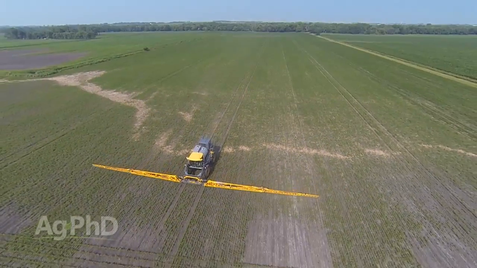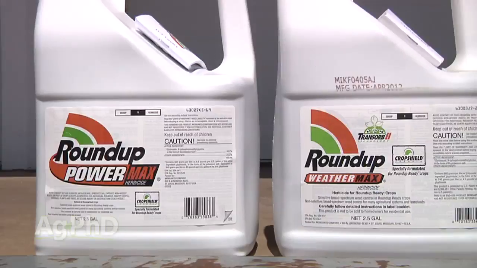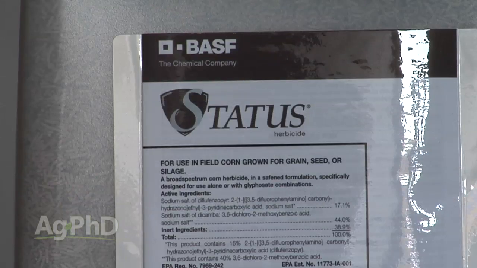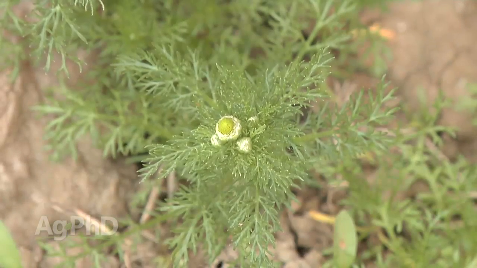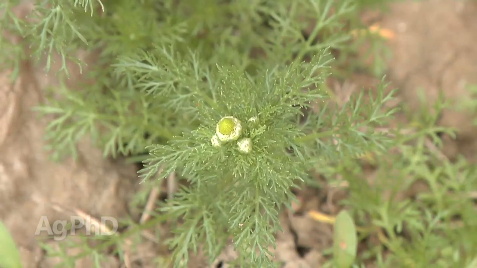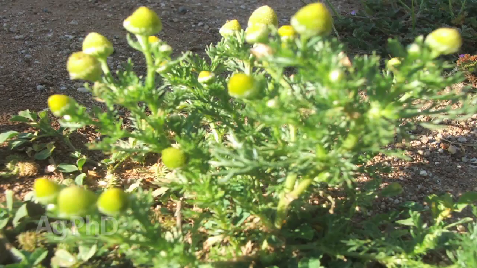If you do end up with this weed out in corn or soybean fields, Roundup will take care of it pretty well. In corn, we also like Status. But again, this isn't generally a big problem in corn or soybean fields. It's much more of an issue around the farmyard.